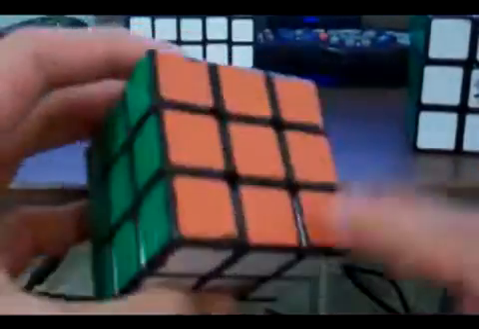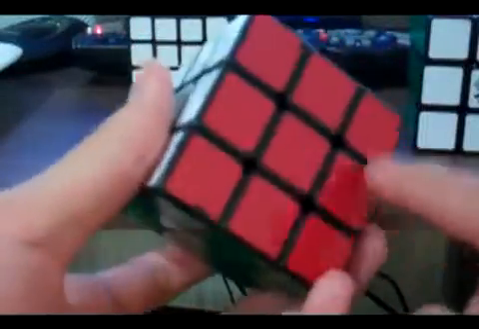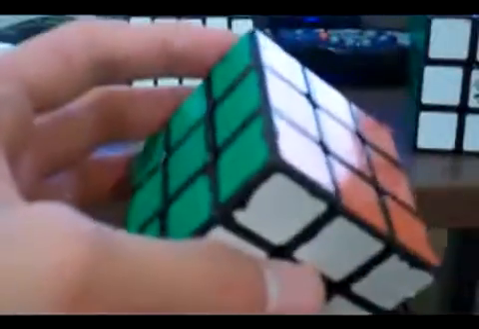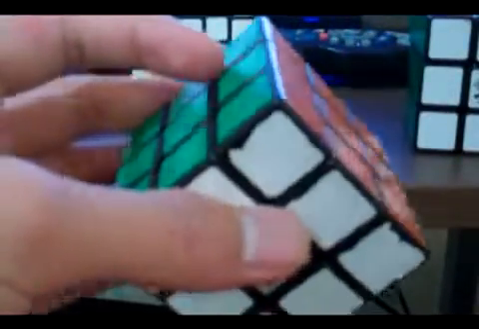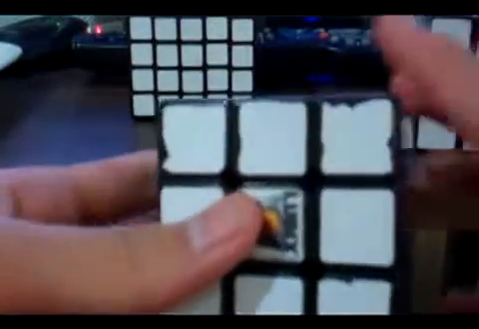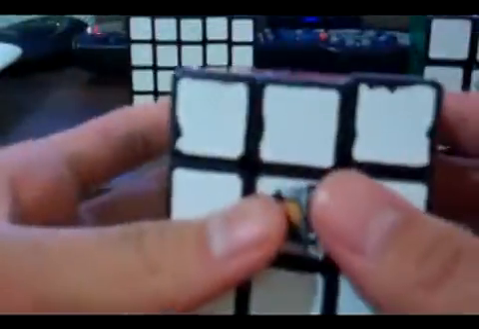So, conclusion: do split times. Find the average time for your cross, F2L and last layer. If your last layer has a problem, do some PLL time attacks, and then do repeat OLLs as much as you can, like 400 times a day. Even if you're watching TV, just do the OLL.